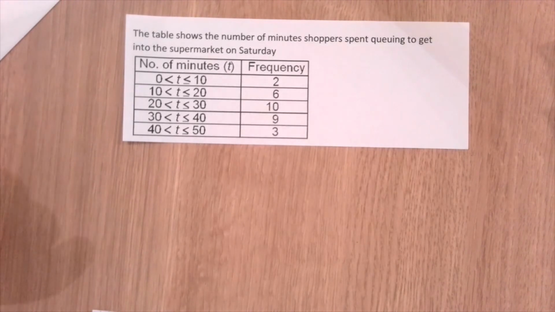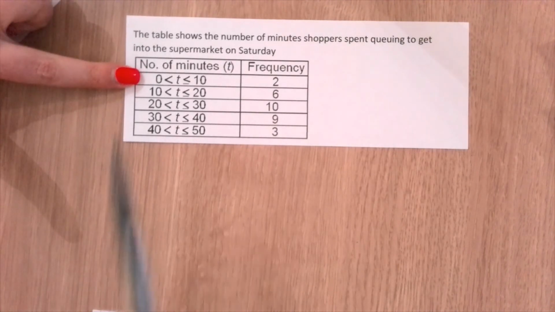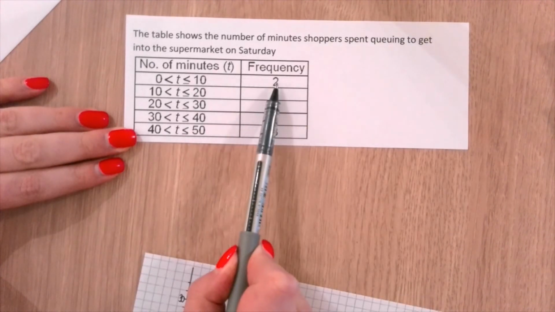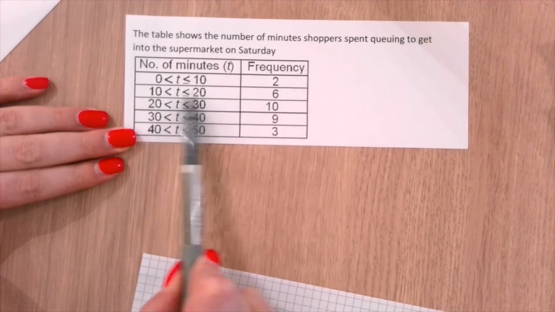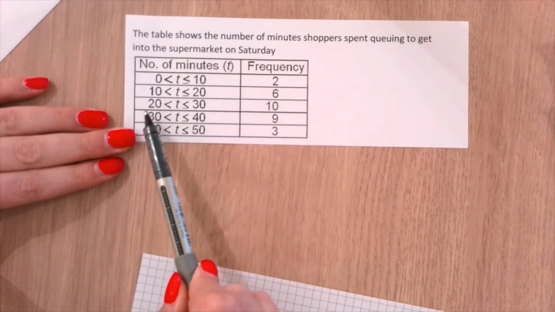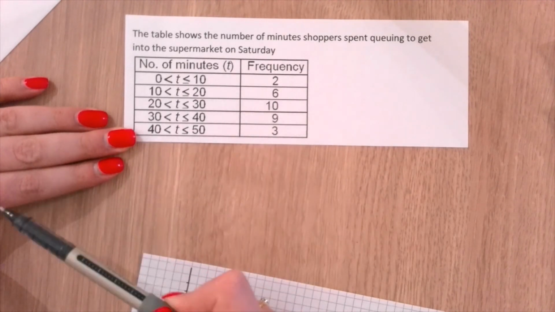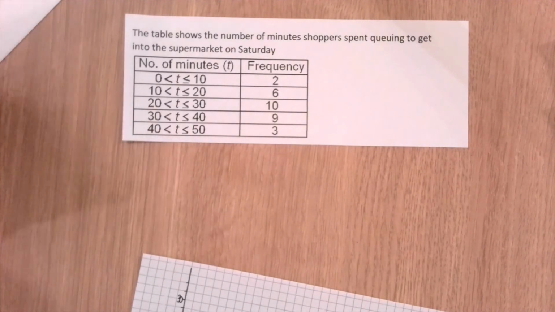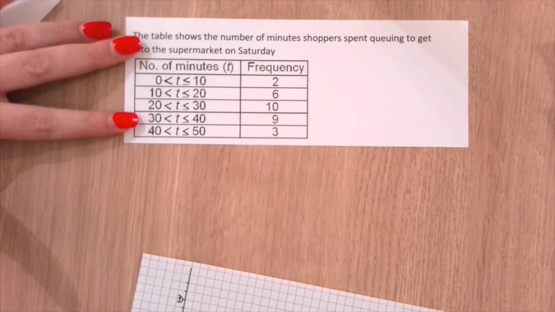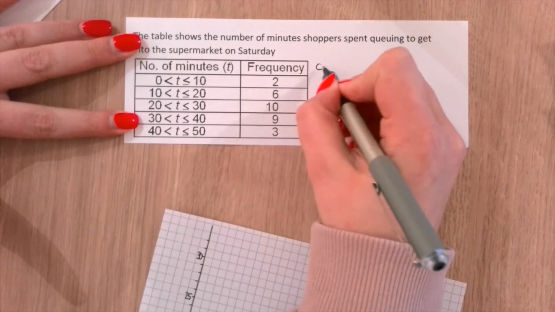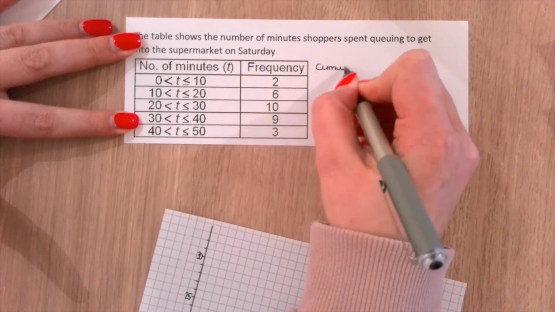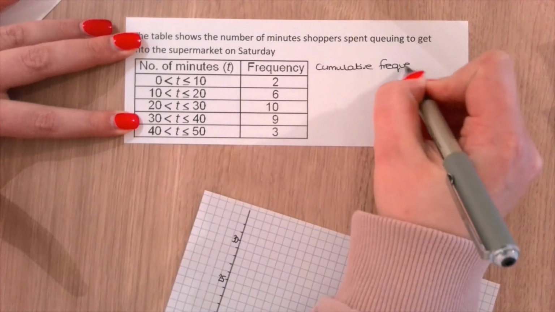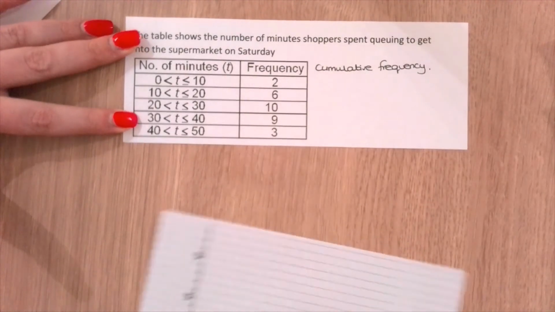So here I have got a graph, number of minutes. So this is saying that the time between 0 and 10 minutes, there were 2 people. Between 10 and 20 minutes, 6 people. 20 to 30 minutes, 10 people, etc. Now, I know that at the moment we've just got frequency. What you're going to need to do is to add a column on for cumulative frequency.